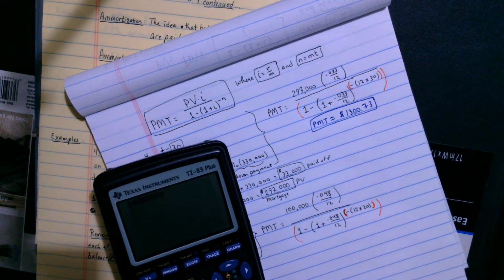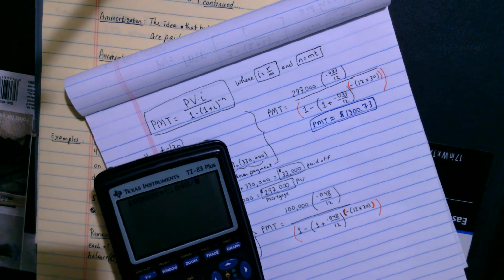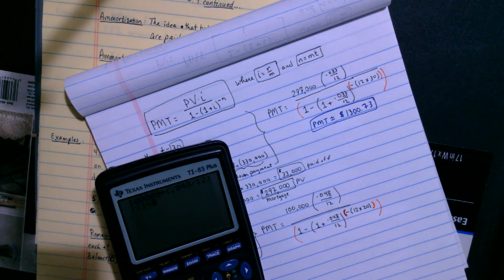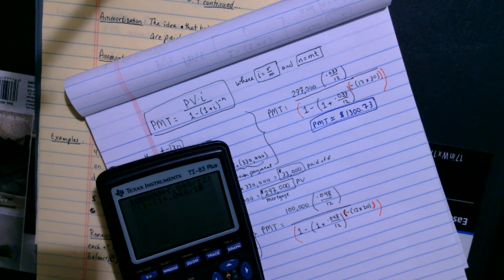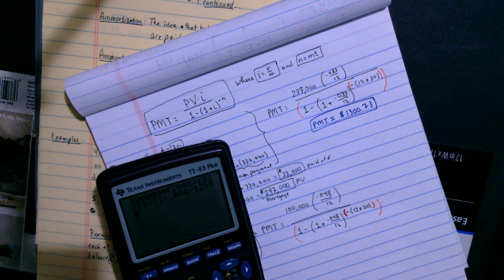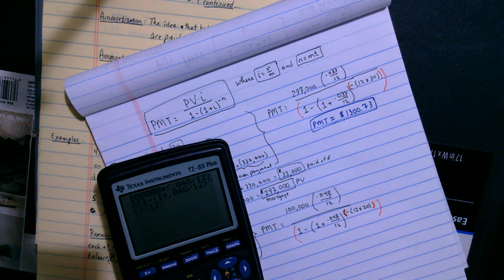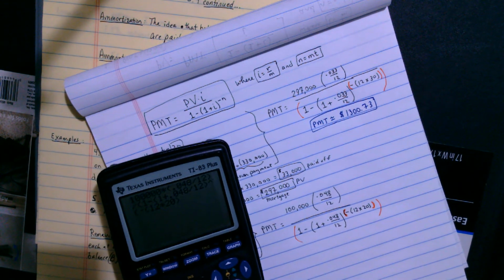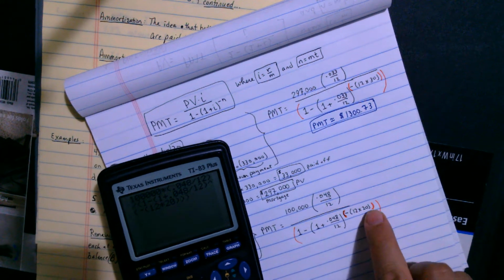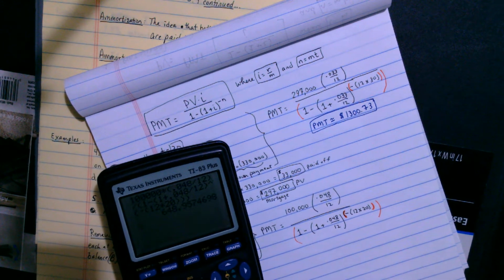And so you have here: 100,000 times parentheses 0.048 divided by 12, close the parentheses, divided by parentheses 1 minus open parentheses 1 plus 0.048 divided by 12, exponential button, parentheses, negative parentheses, 12, open parentheses, 12 times 20, close parentheses, a second close parentheses, and a third close parentheses, those 3, and equals.